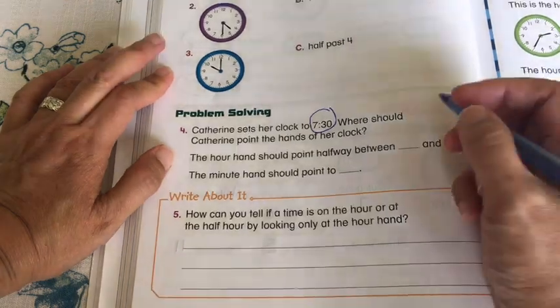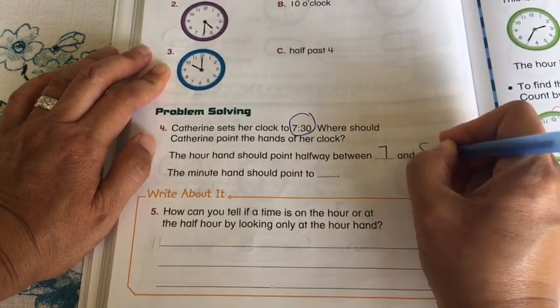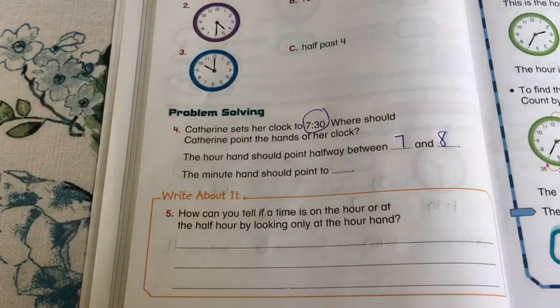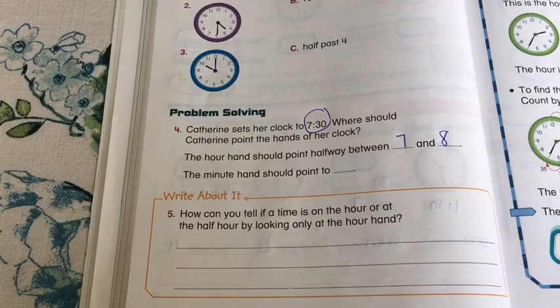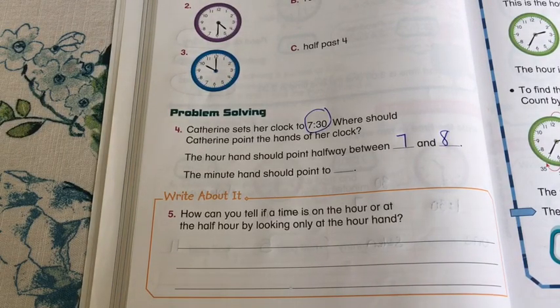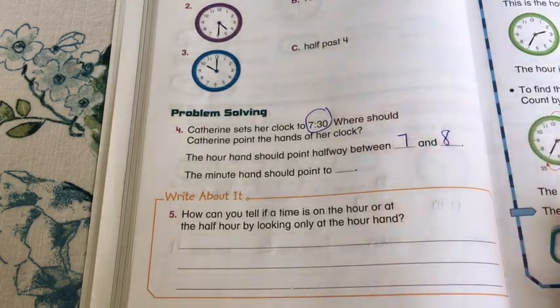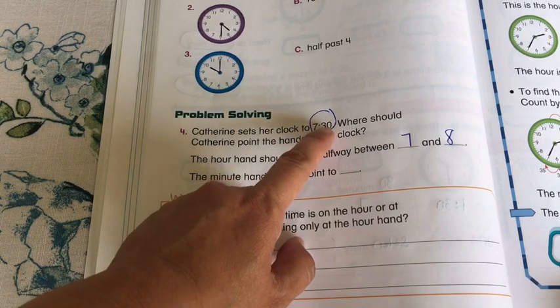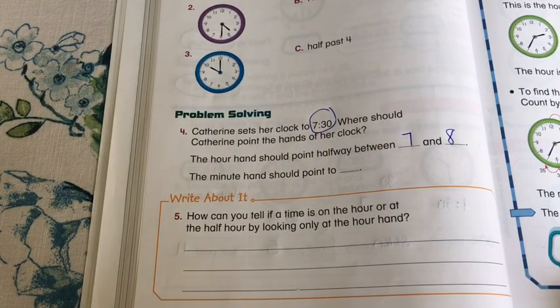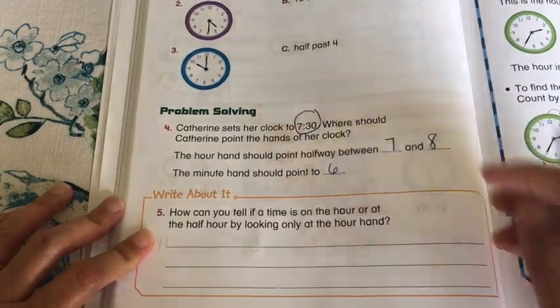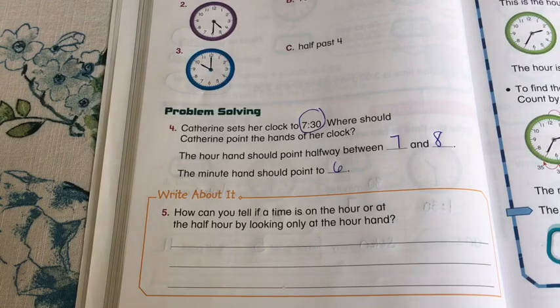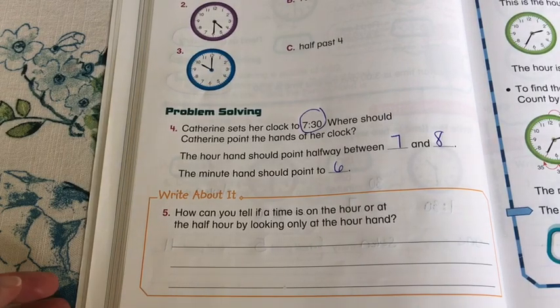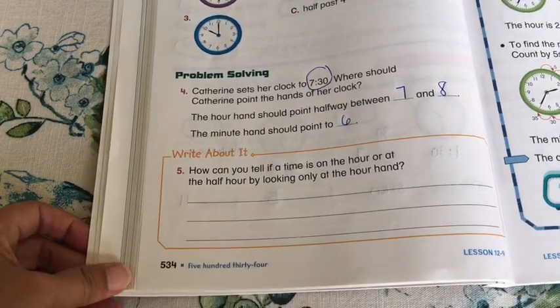It should be between the 7 and the 8, because it's already 7 o'clock and it's starting to move toward 8, but not yet. Not all the way, so it's between 7 and 8. The minute hand should point to what number? Whenever it's 30 minutes, it's pointing to which number on the clock? Write it down. You should have 6. Correct.